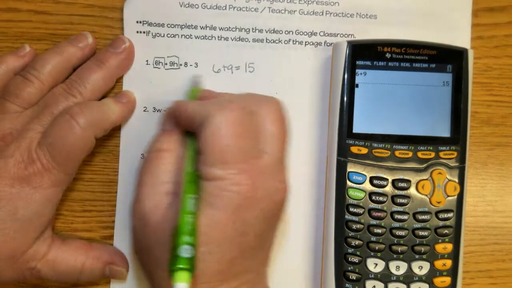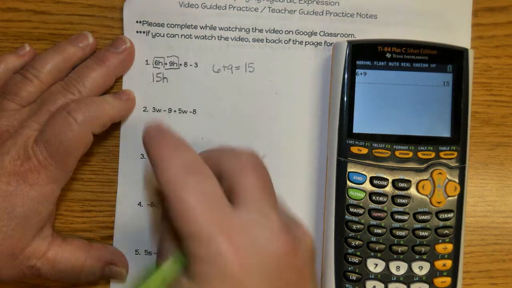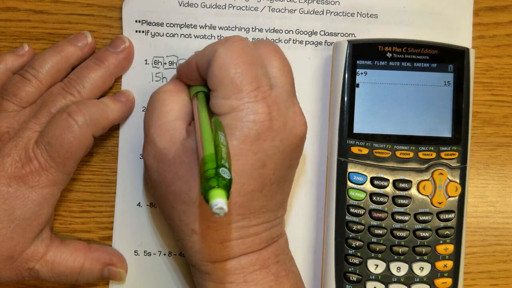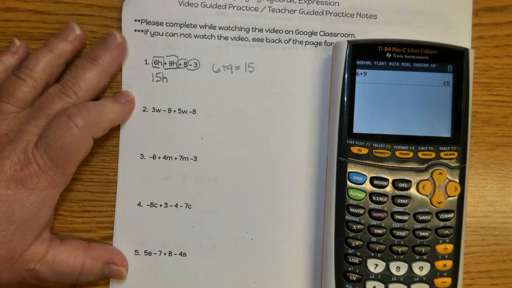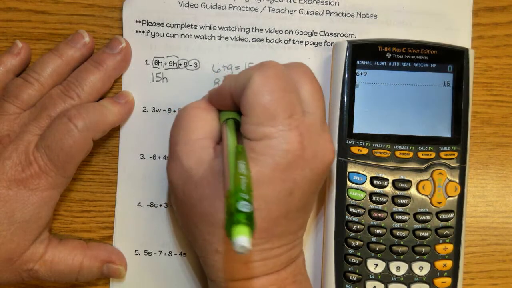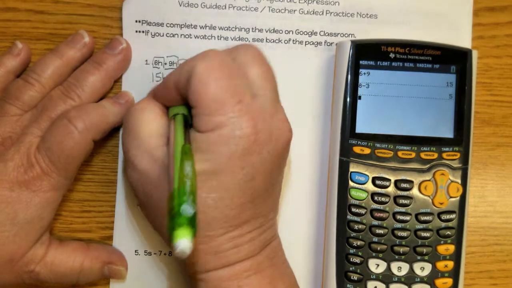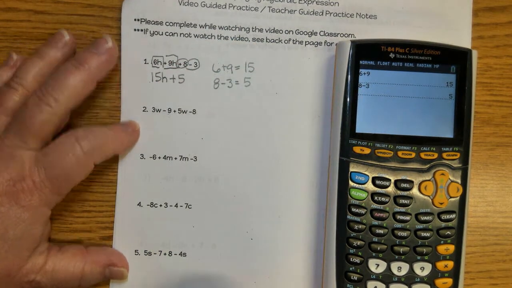So I'm going to come over here. It's positive 15h. And then I have, and you could circle these, you could do them differently because they're not always going to be lined up nice and pretty like this one is. So I have a positive 8 and a minus 3. And so 8 subtract 3 gives me 5. And it's positive, so I'm going to put plus 5. And that's my answer. It's that simple.